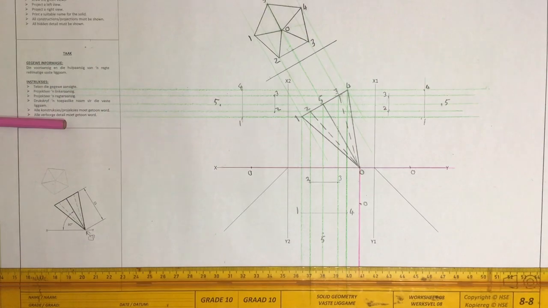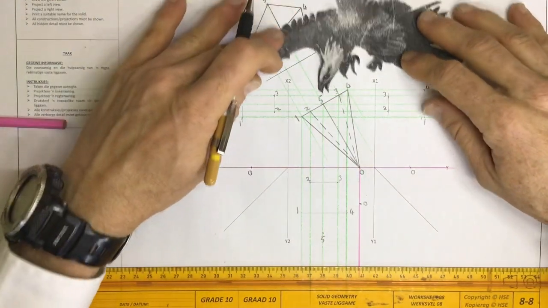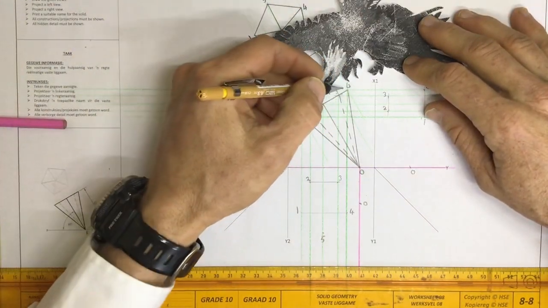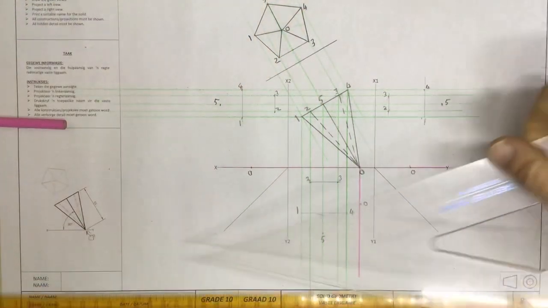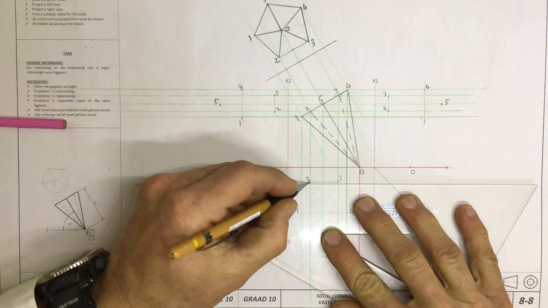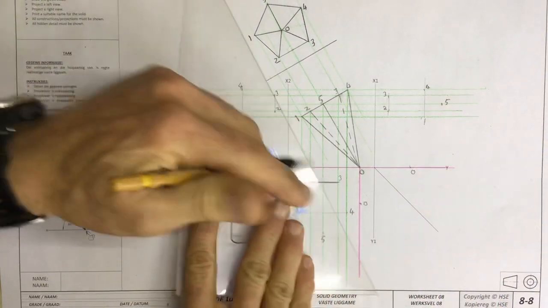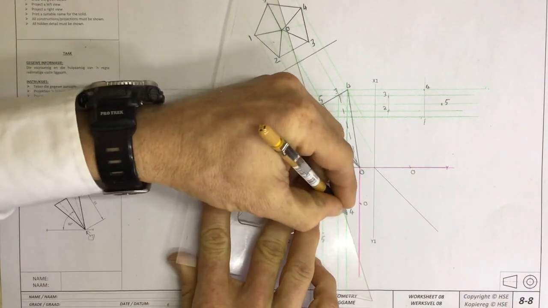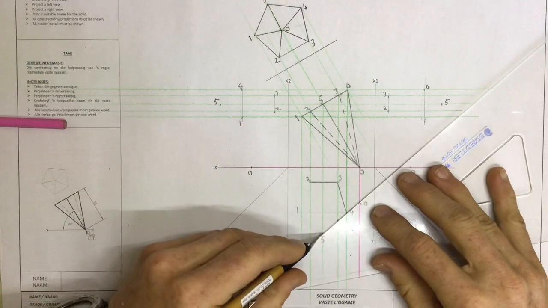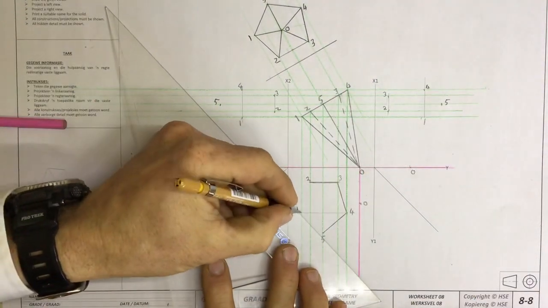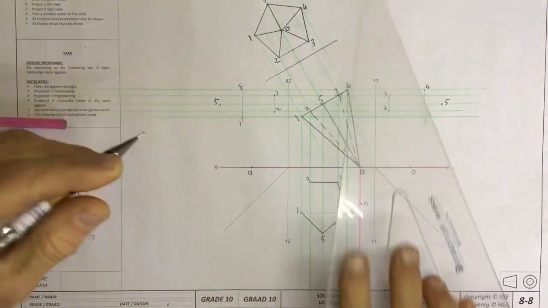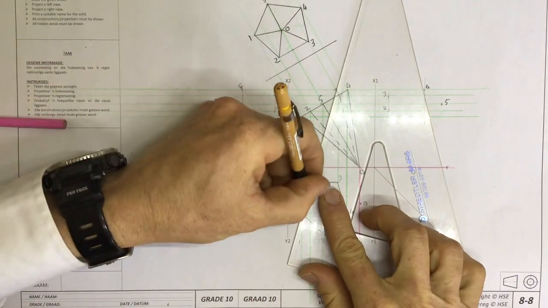Let's have a look at this eagle. The eagle flying above this thing, looking down, it will be able to see that pentagonal shape just at a weird angle. So I'll be able to draw that in dark straight away. Draw that in. 2 to 3, 3 to 4, 4 to 5, 5 to 1, and 1 to 2 over there.